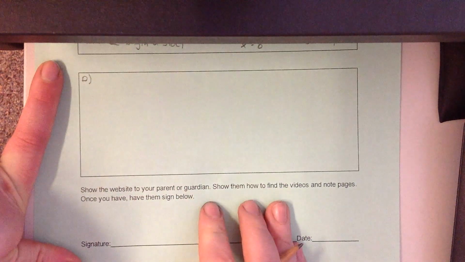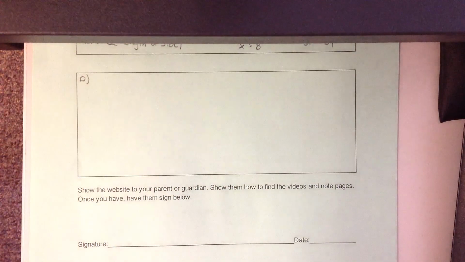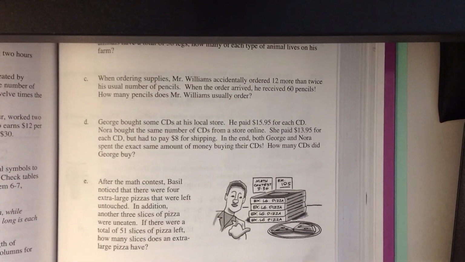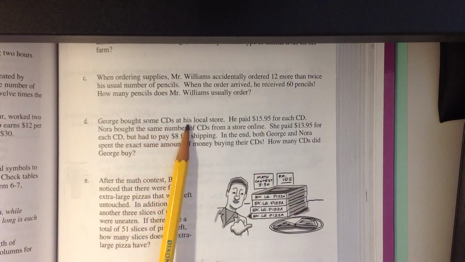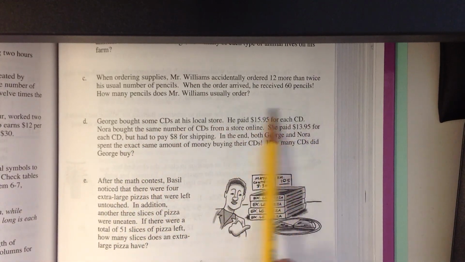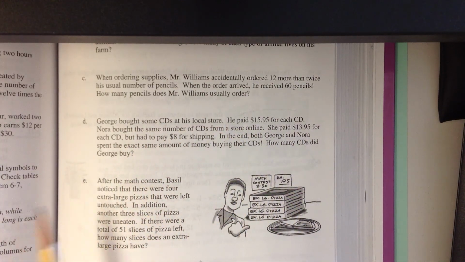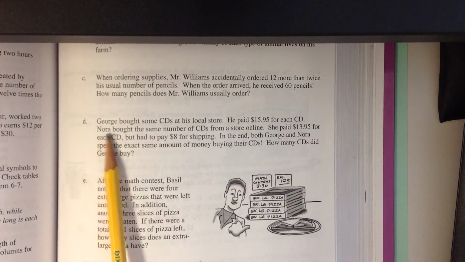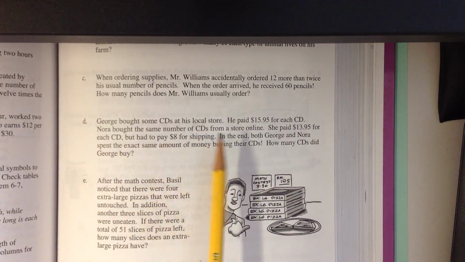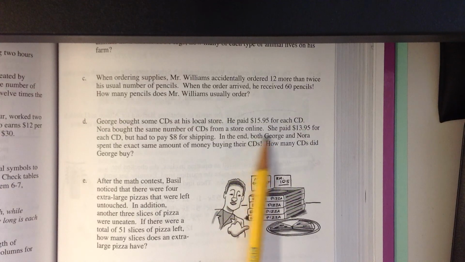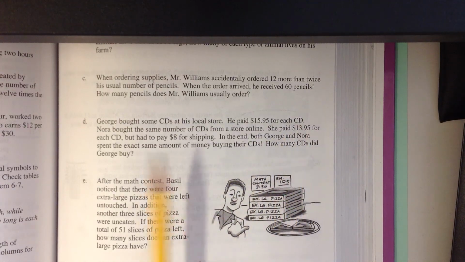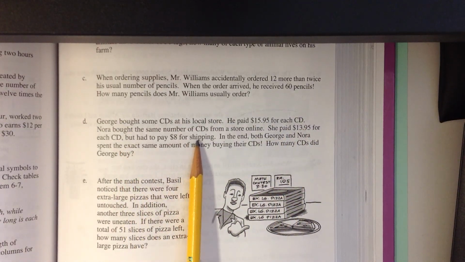And in number D, we're reading all about George. Let's see if I can get George on the camera here. So here's George. George is buying some CDs. Here's how much he's paying for each CD. And he also knows Nora. She bought the same number of CDs from a store online. Here's how much she paid. But she also had to pay for shipping.